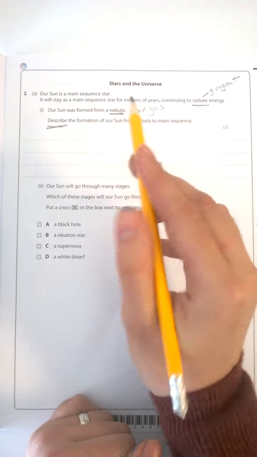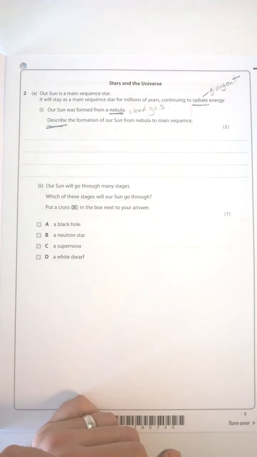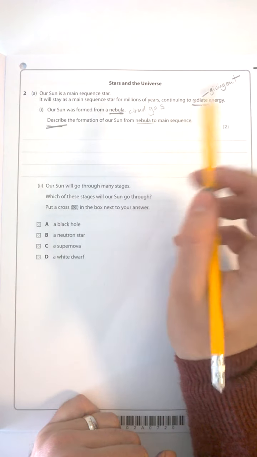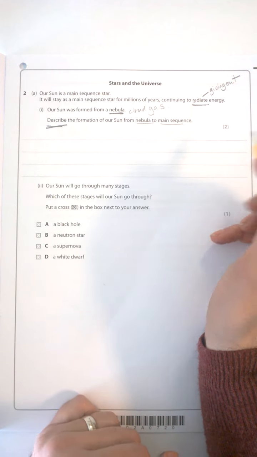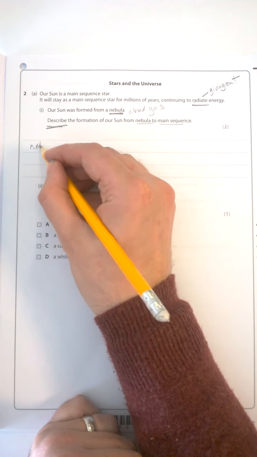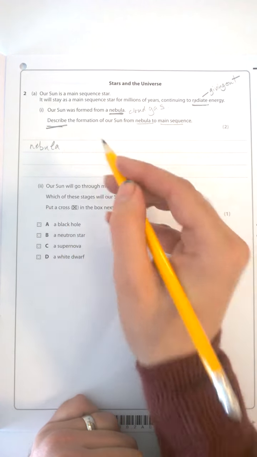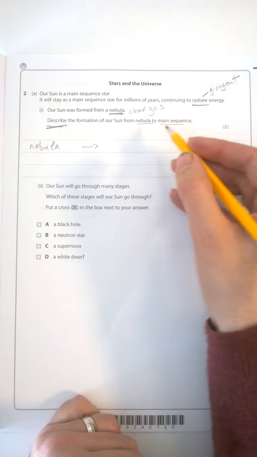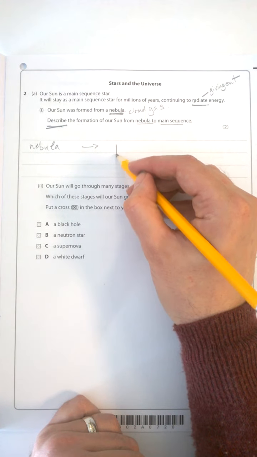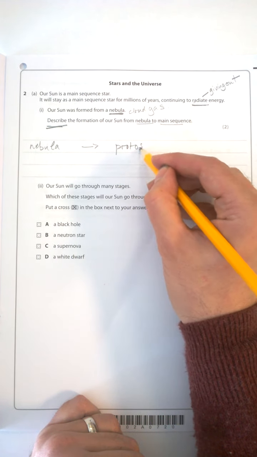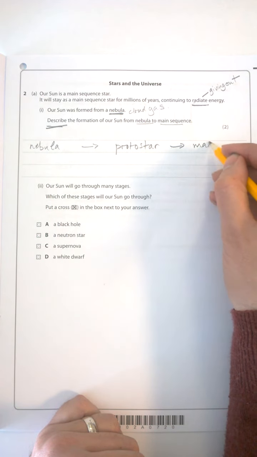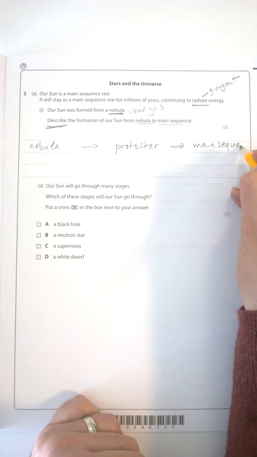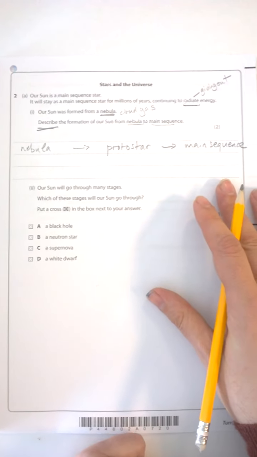Describe. So I need to put some facts in an order, starting with nebula and going to main sequence. Right, so I can begin at nebula. I can recall that the next stage is protostar. And then we get into main sequence. So there aren't many stages to refer to here, but we need to describe some facts.